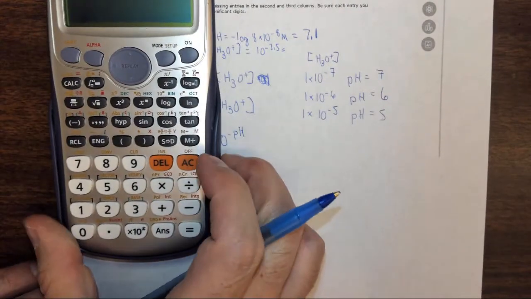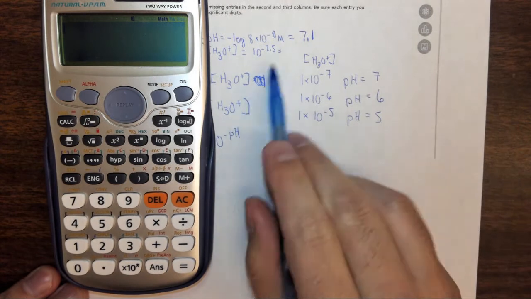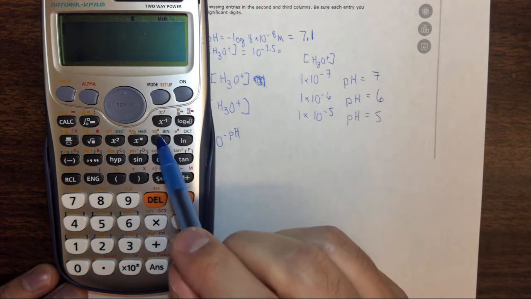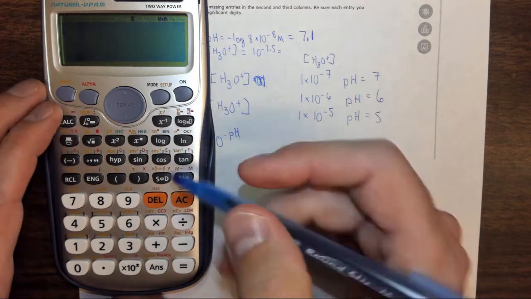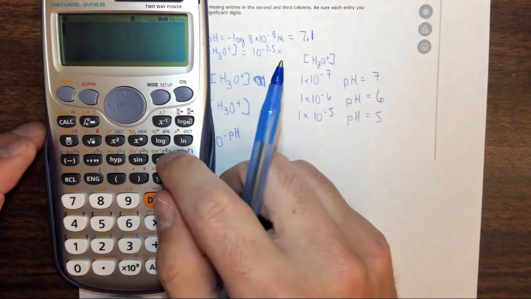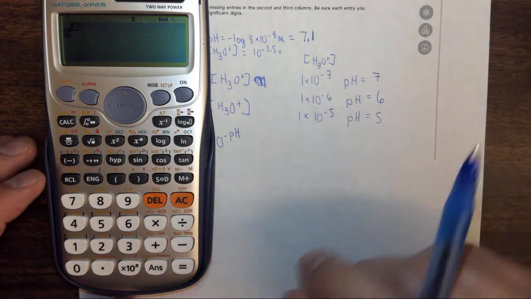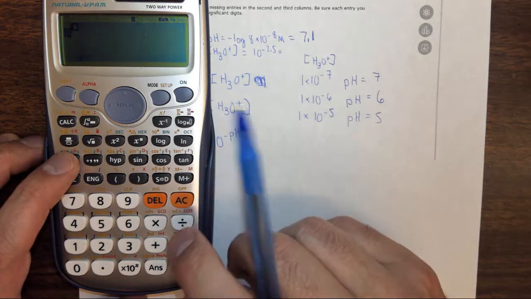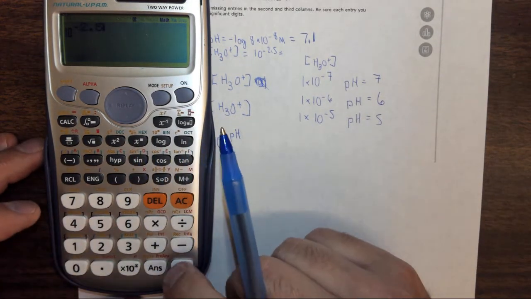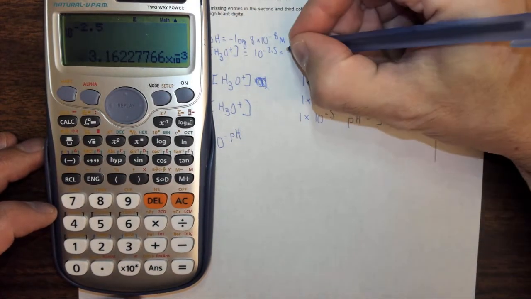Okay, starting with the Casio again. In this case, we want to do 10 to the -2.5. The 10 to the x button is the second log, so it's above the log. So we hit shift on the Casio, not second, and we hit 10. And now we want to put in -2.5. It's super important that it's negative, so we put in -2.5. We hit enter. We get 3 times 10 to the -3.